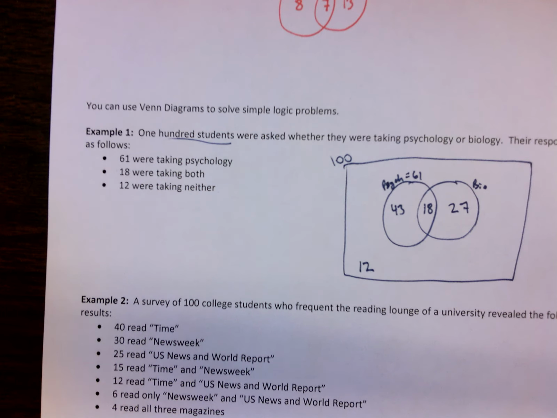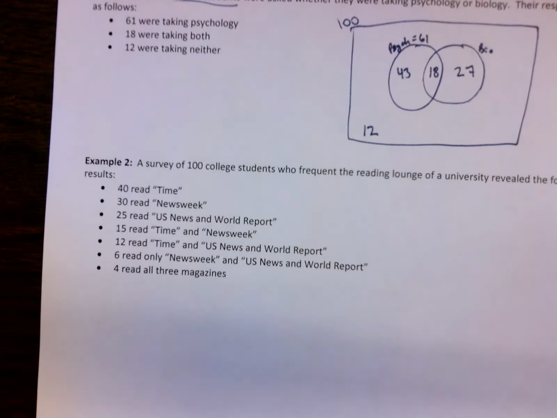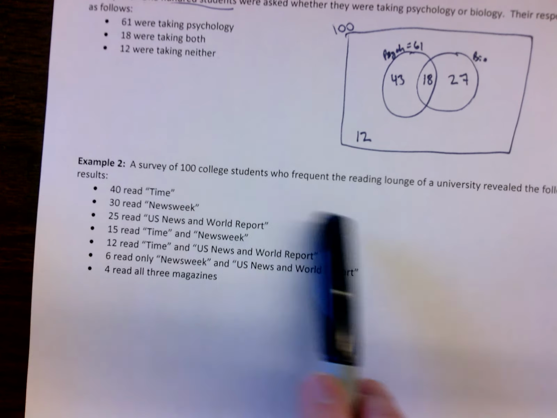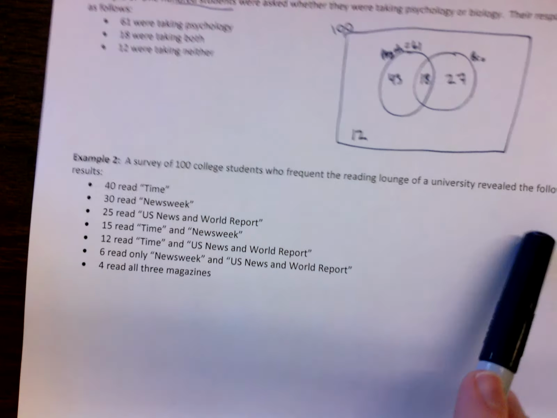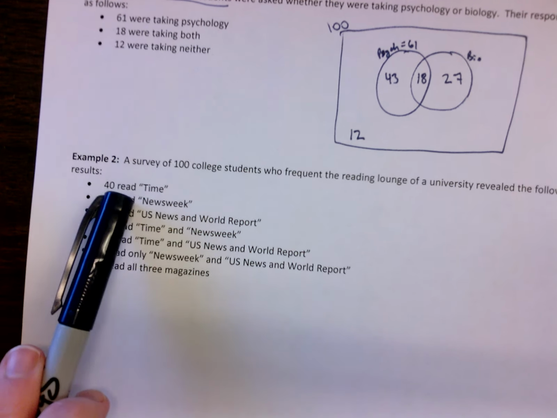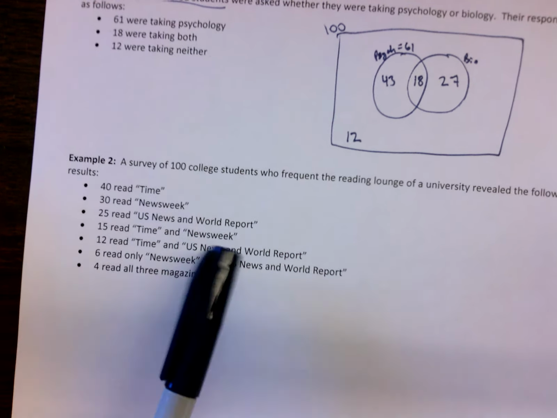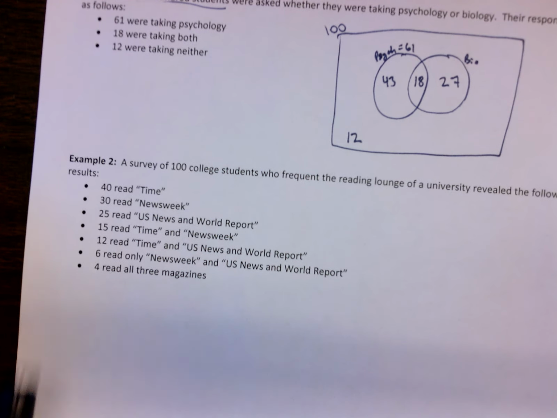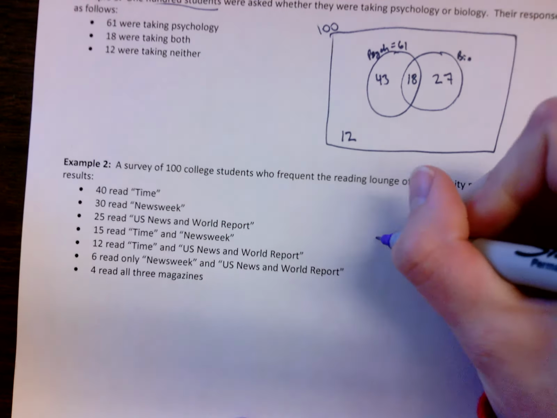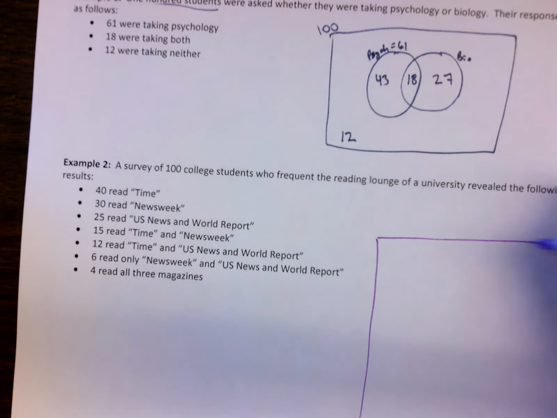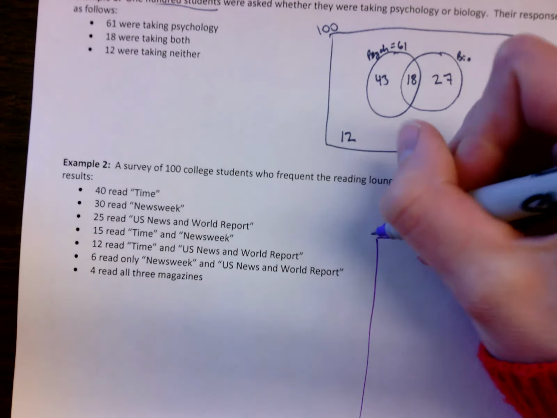So the next one that we're going to look at is going to be a little bit harder because we're going to have 3 different things. Okay, so we had 100 students that we asked some questions of in a reading lounge, and they revealed this. Some of them read Time, some of them read Newsweek, some of them read U.S. News and World Report. So that's 3 different magazines. Okay, so this time when I draw my Venn diagram, I need to have 3 different circles. Okay, so I'm going to start with my box to represent my whole problem, right? And I know that there's 100 people because it told me that they surveyed 100 people.